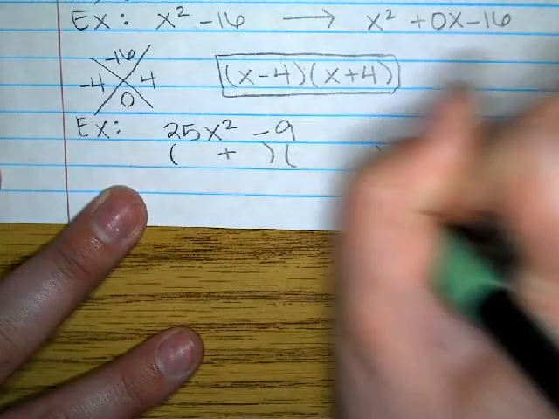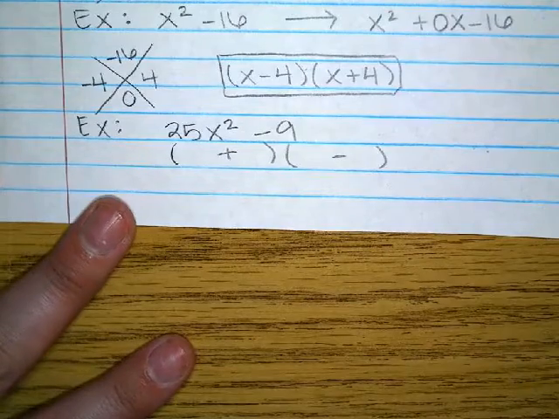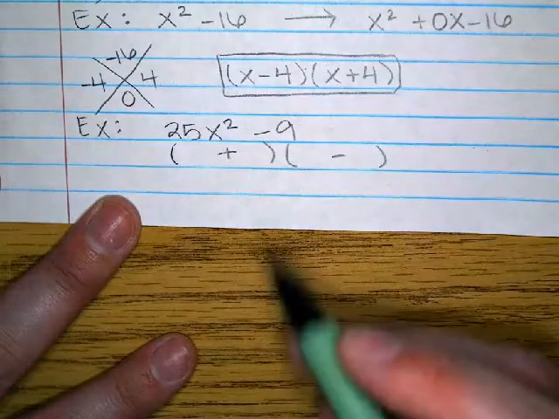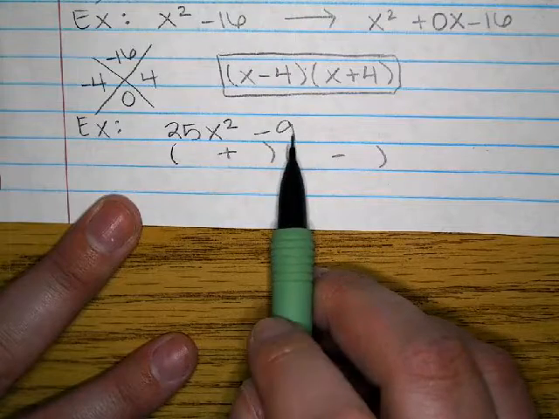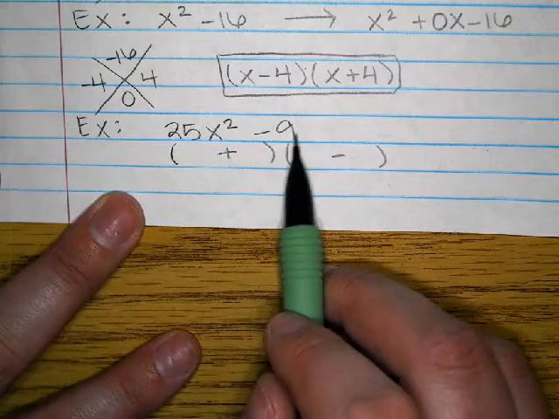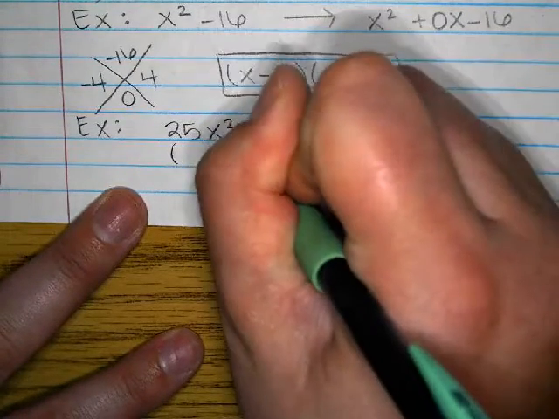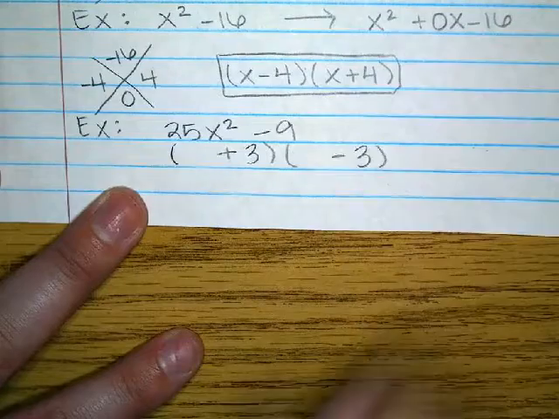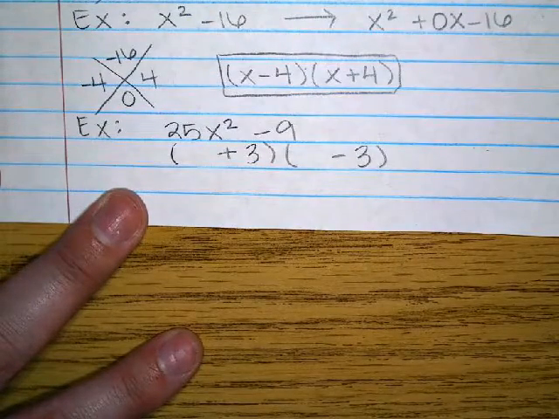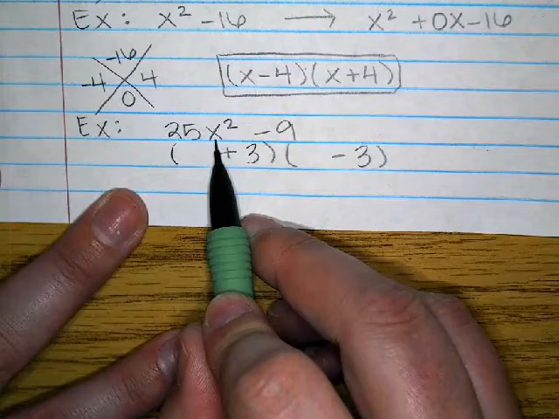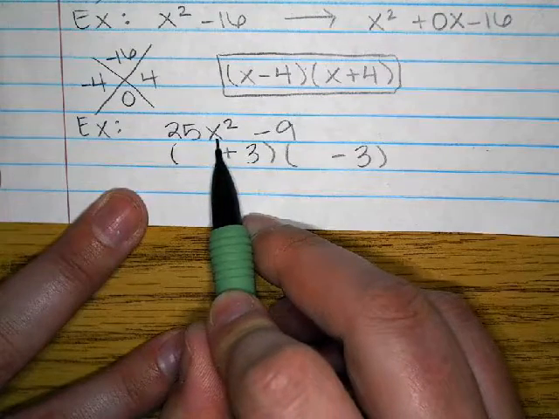We're still going to say this is a 9, and 3 times 3 is 9, so I have a 3 in the first one and a 3 in the second one, just like we did before. I'm still going to say that x multiplied by x is x squared, so I have an x in the first one and an x in the second one. You can see that I'm leaving some space.